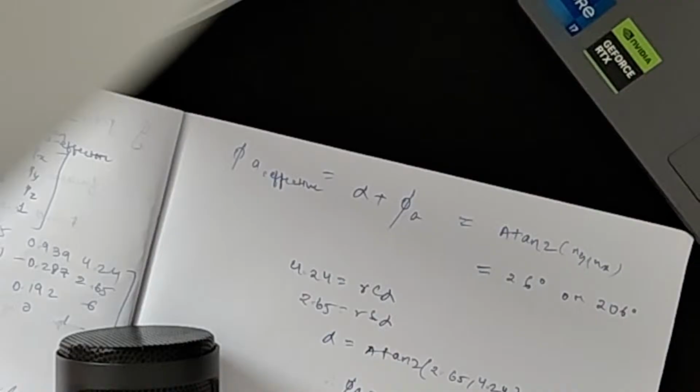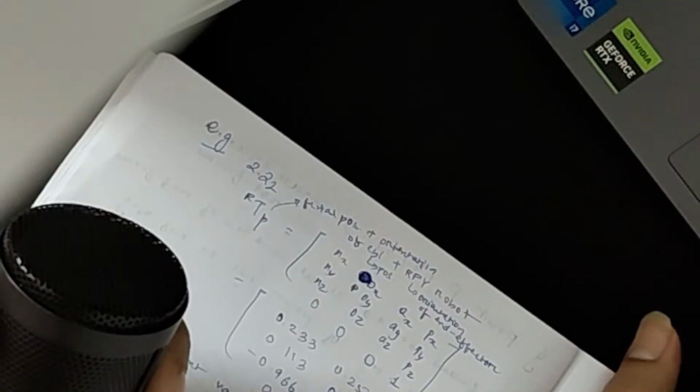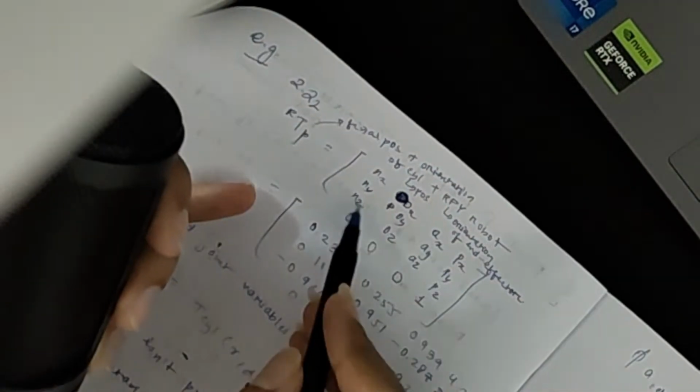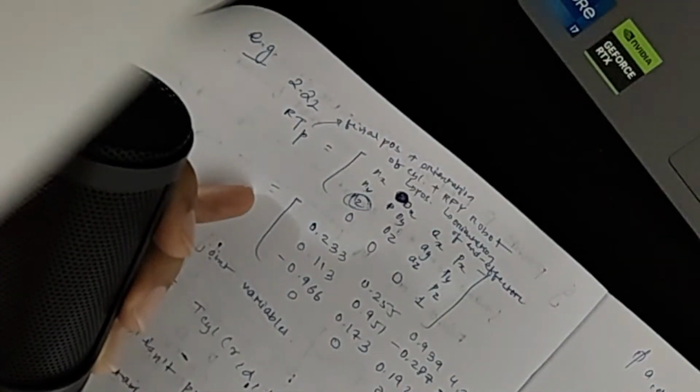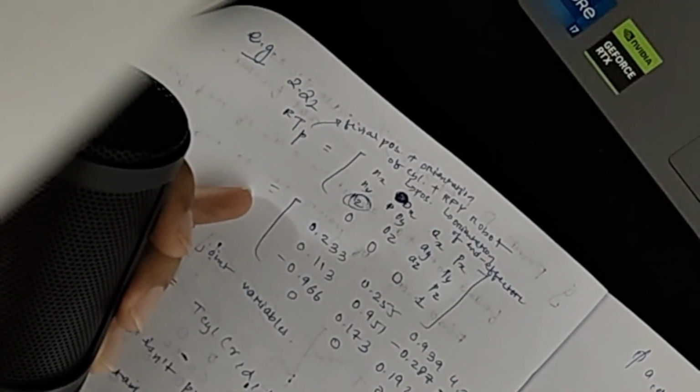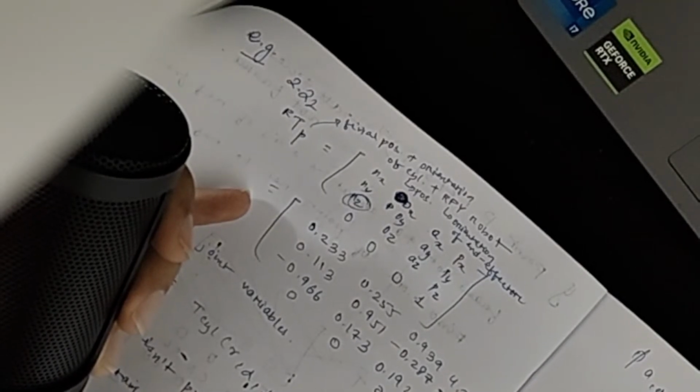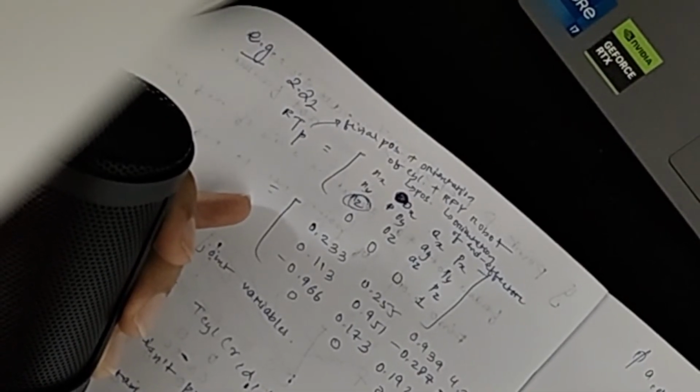Like phi o is just the angle between nz and something. Something for sure. Can't really simplify that.